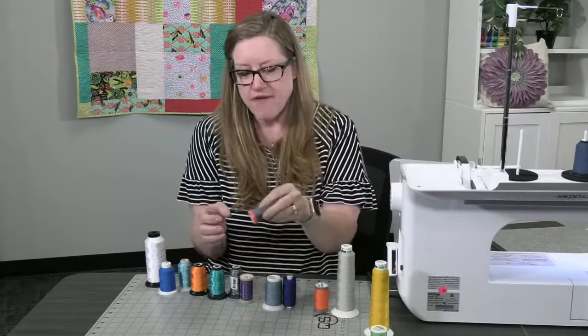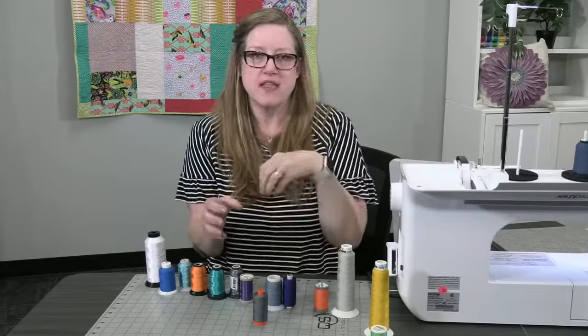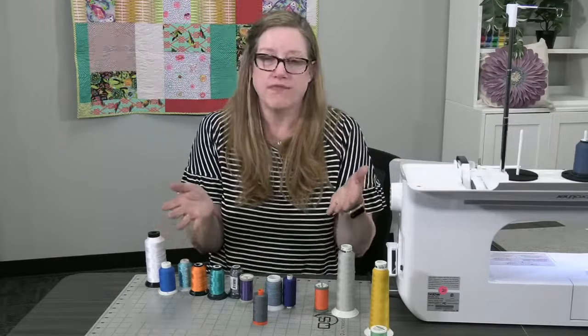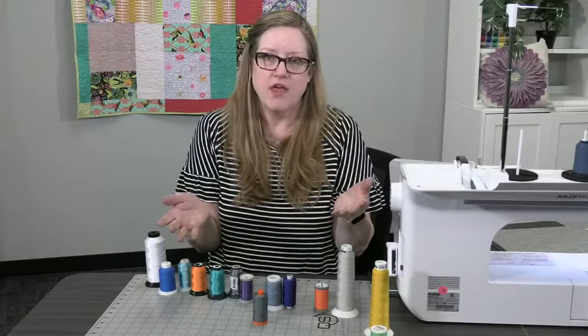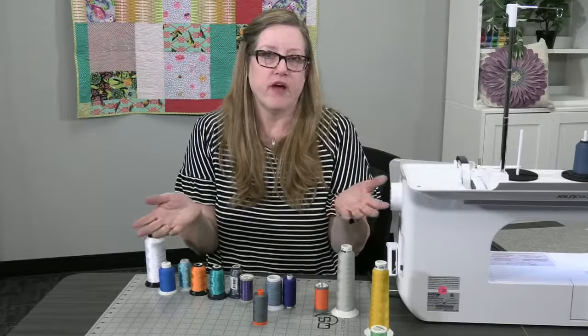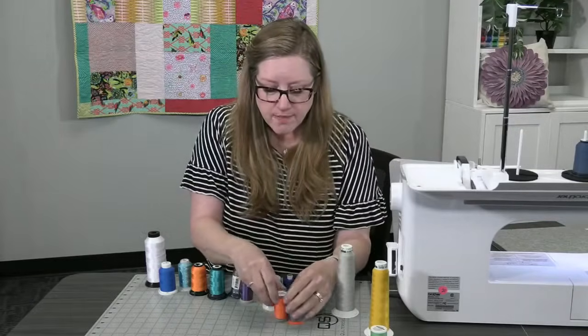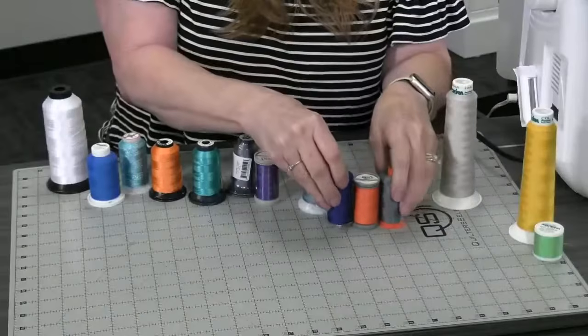So you want to have a thinner thread so it's not bulky in that seam, so you can actually end up with a 4-inch block if that's what you're going for, and not a 3.875 or whatever.